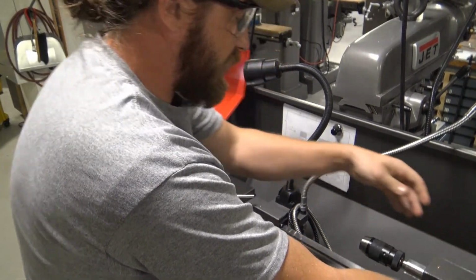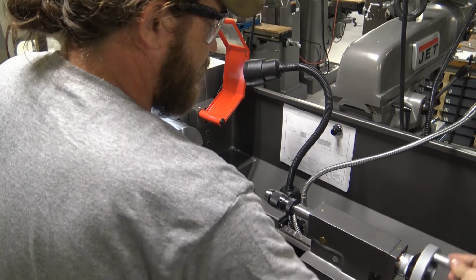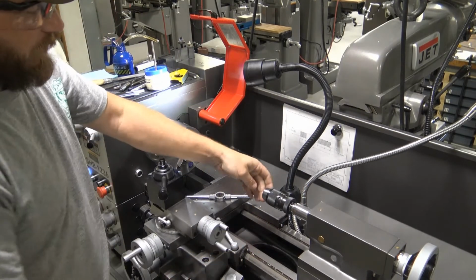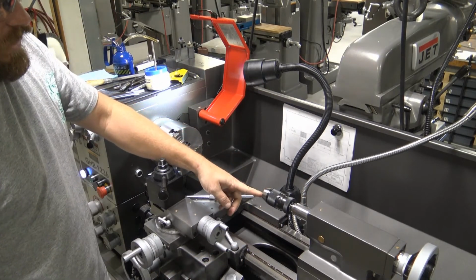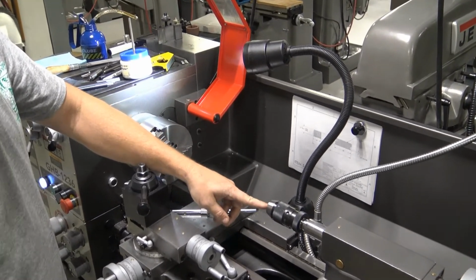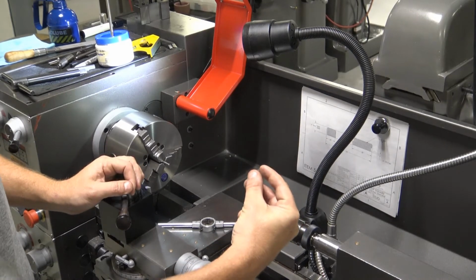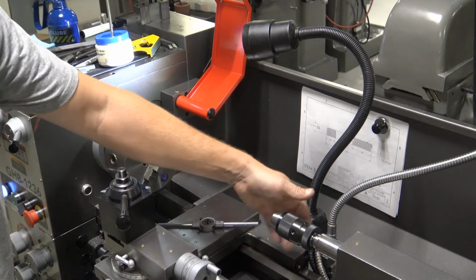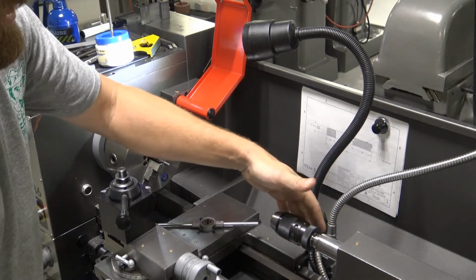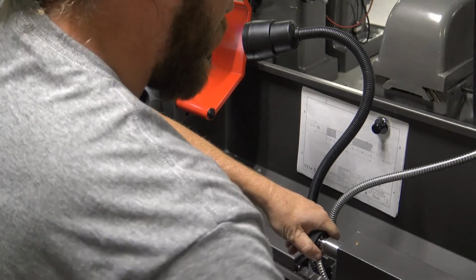I'll loosen up the tailstock. Make sure it's out a little bit and it's secured in the taper. Right here at the end of the drill chuck, you'll see that the fingers of the drill chuck are kind of sticking out. What I want to do is rotate this enough so that I'll just pop it out.